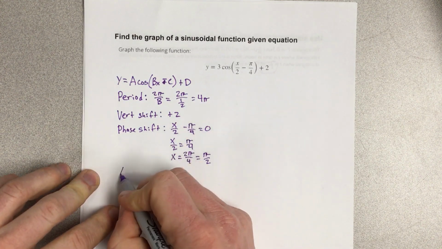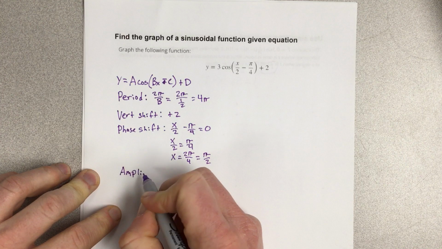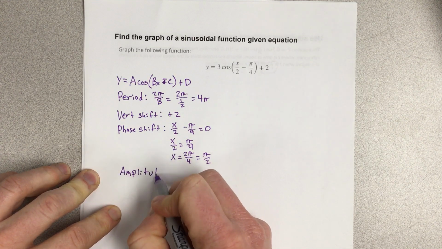And then we have an amplitude, which is 3.